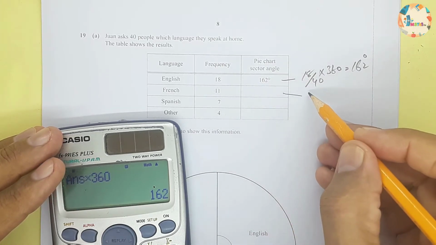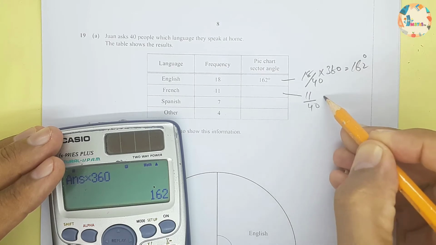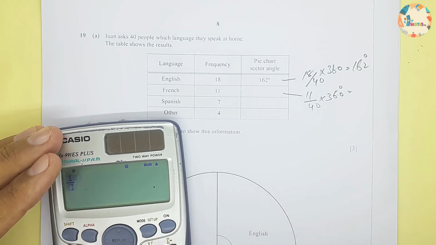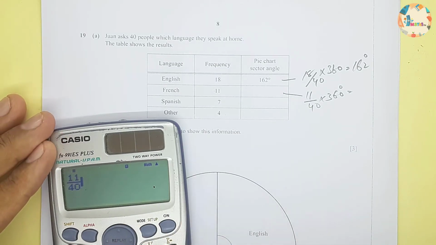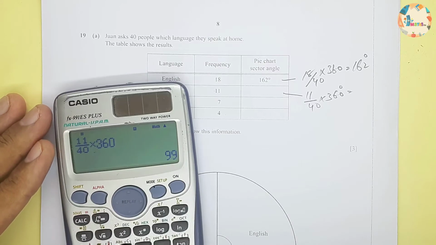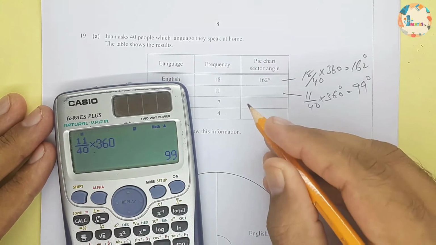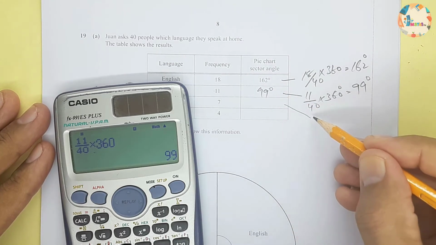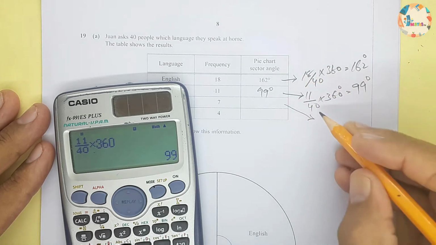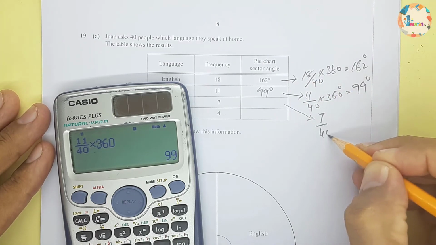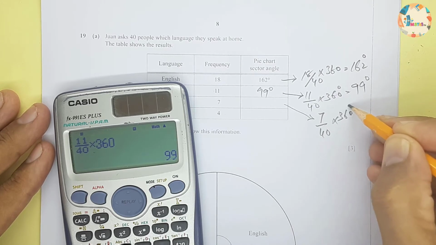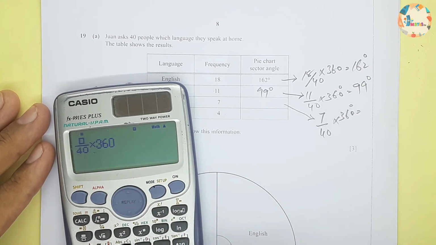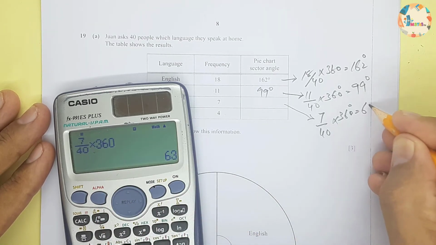And for this also we can calculate 11 divided by 40 into 360, and we will get 99 degrees for this one. And for this one it will be 7 over 40 into 360, and we will get angle which is 63 degrees.